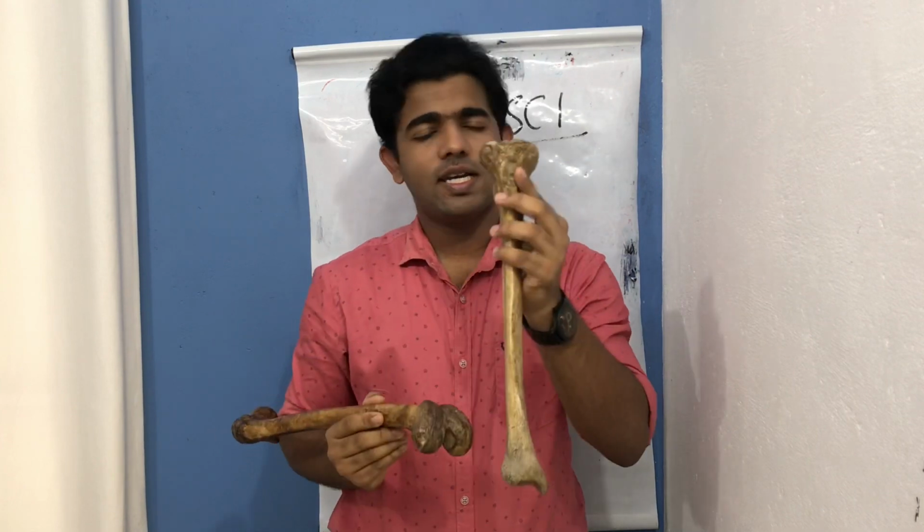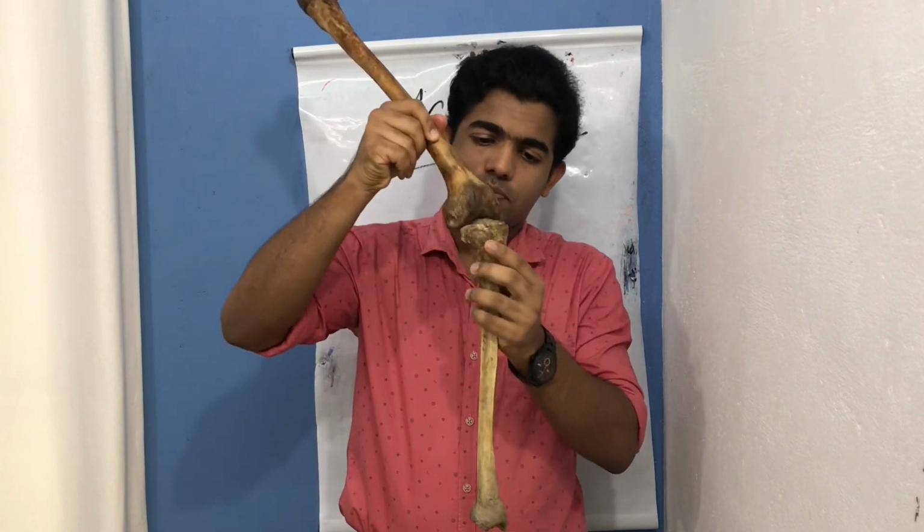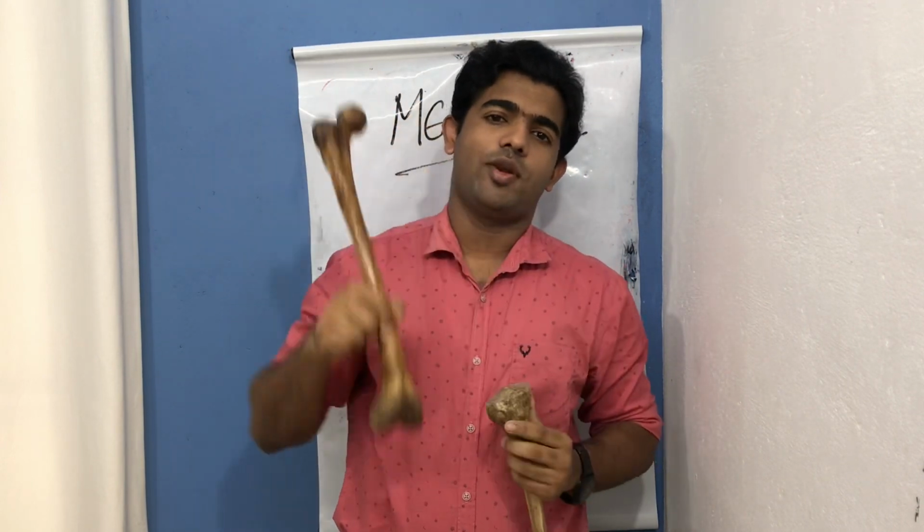Why? Because the convex tibiofemoral condyles are resting on relatively flat tibial condyles, and this makes the joint incongruent. Our body has to come up with some mechanism which will make this joint congruent and stable, like what we have in our knee.